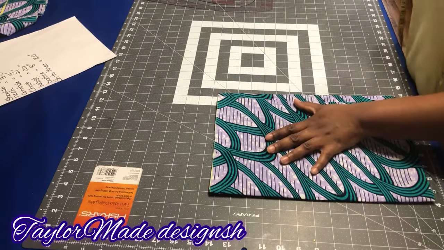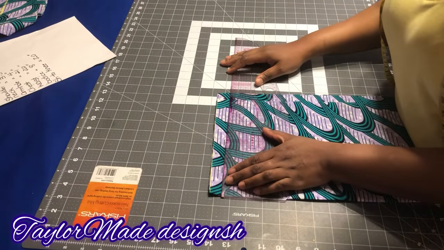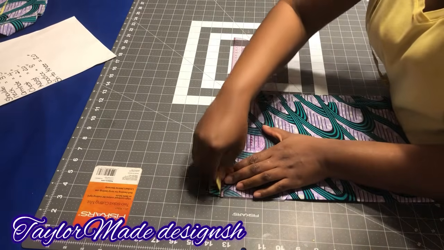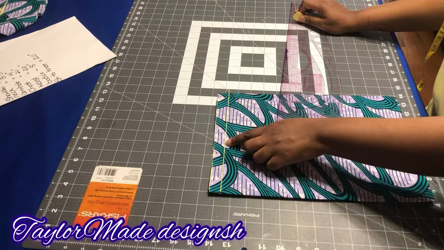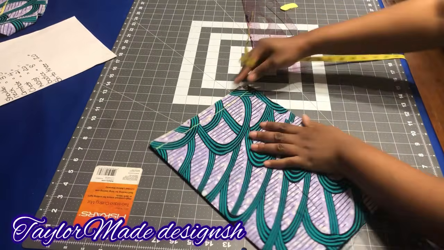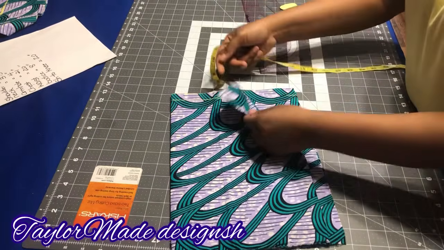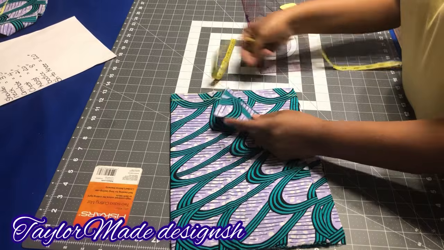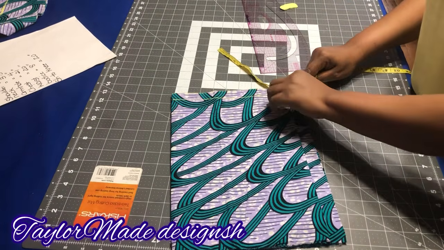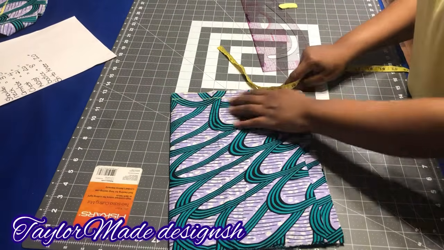Now, to start this dress, the first thing you're going to do is draw a line that represents the shoulder. Okay? So this is my shoulder line. From my shoulder line, how I folded my fabric, I folded it in 4: 1, 2, 3, 4, and I left 1 inch at the back to represent my zipper allowance.